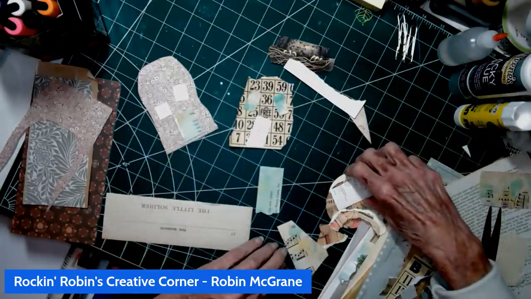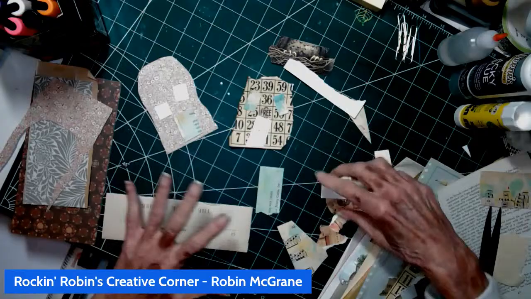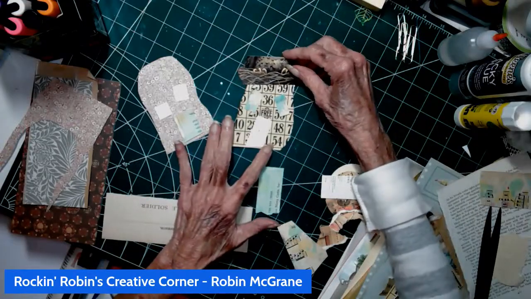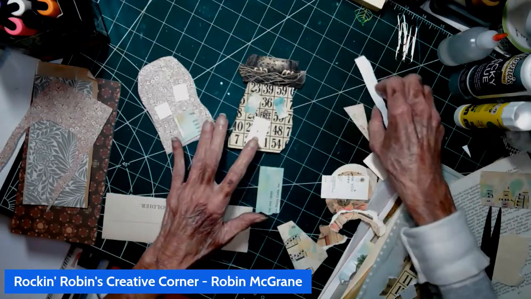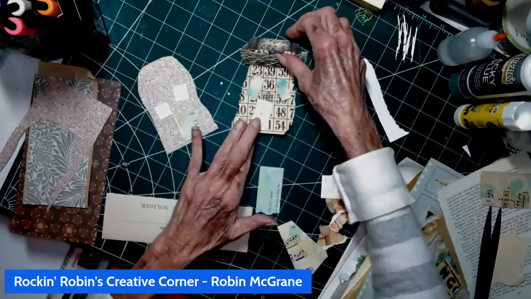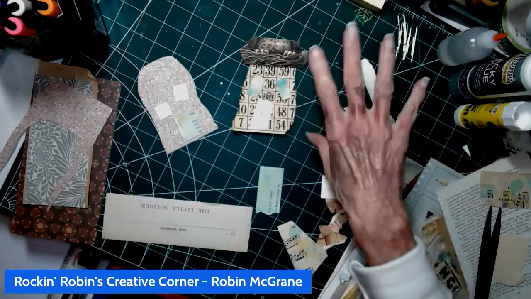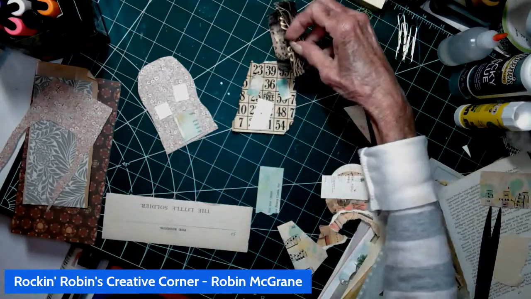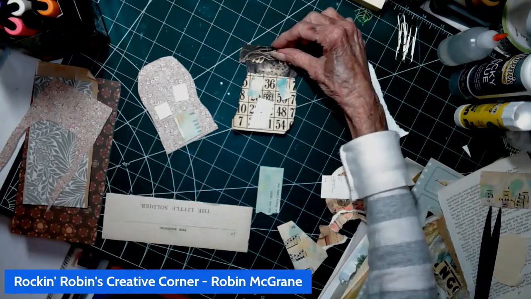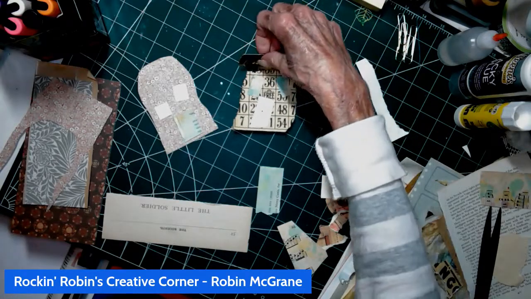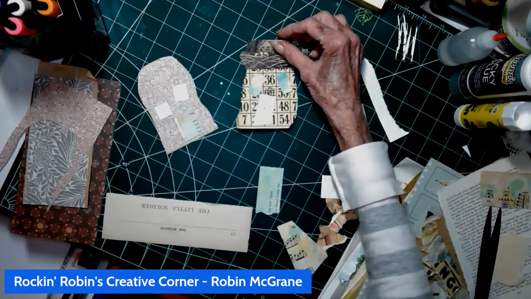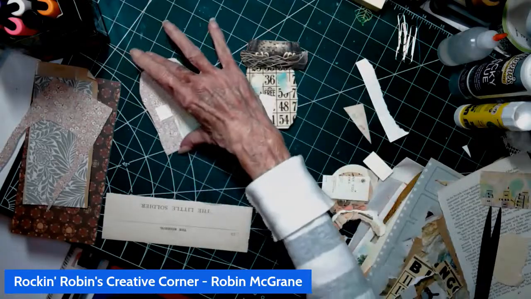Put the windows there. Now I need a roof. Oh, here it is. There's the roof. I like it. What if we turn it around? No, I liked it better the other way. Okay, so now I need a roof on that one.